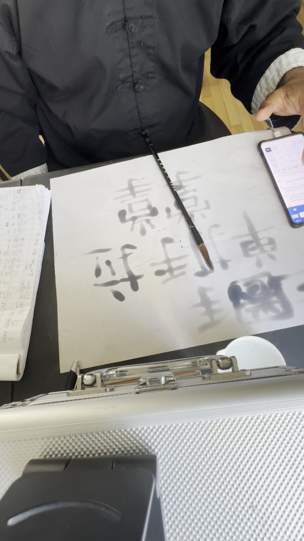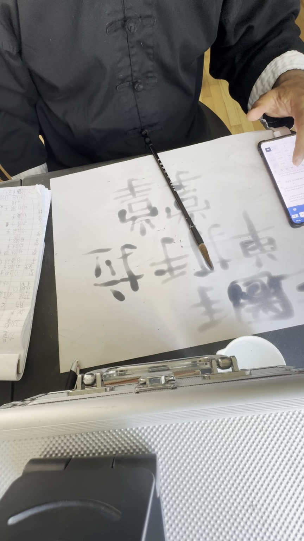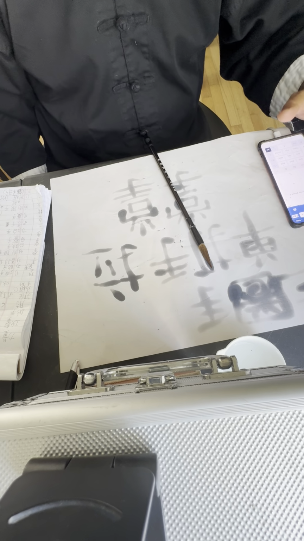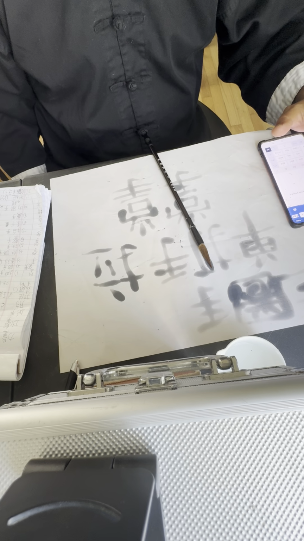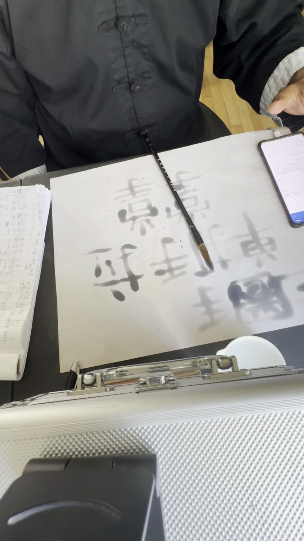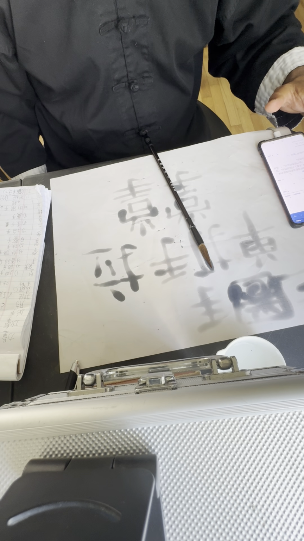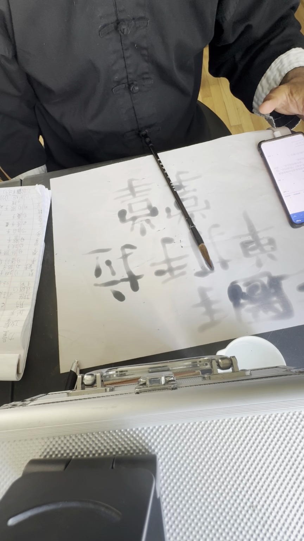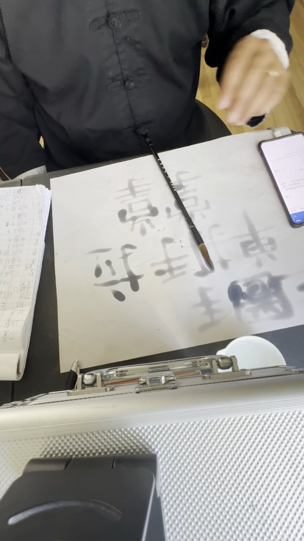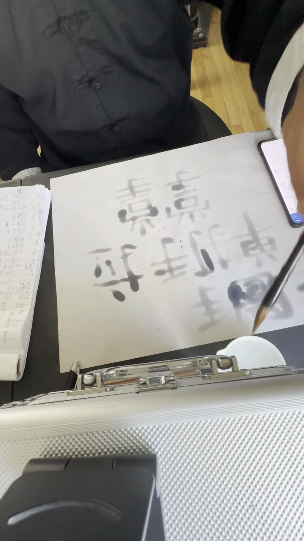I'm having trouble finding it, but I think I found it. Yes, and it is also very similar to lie, which is to pull, to hold, to grasp, to pull at.